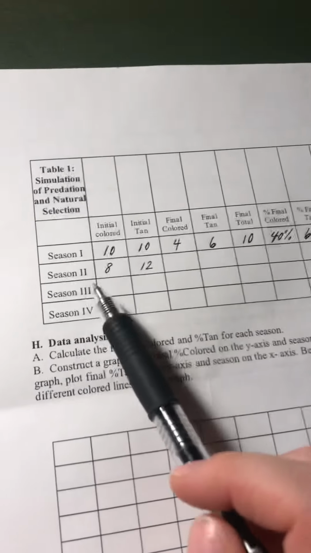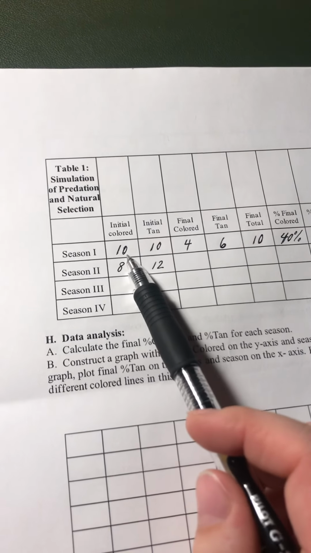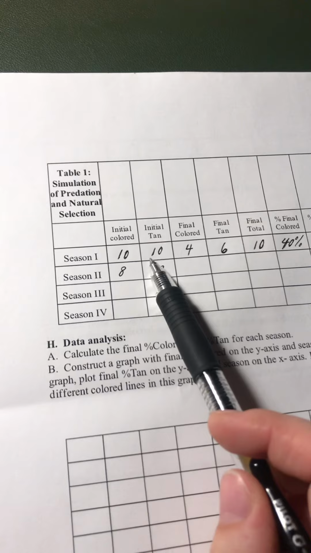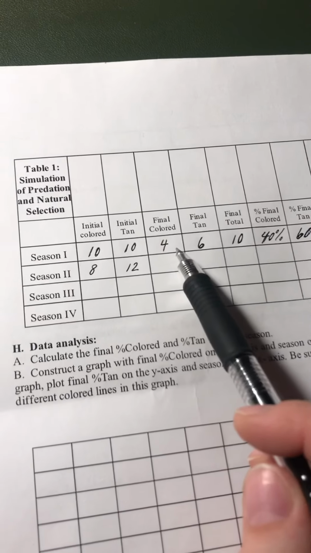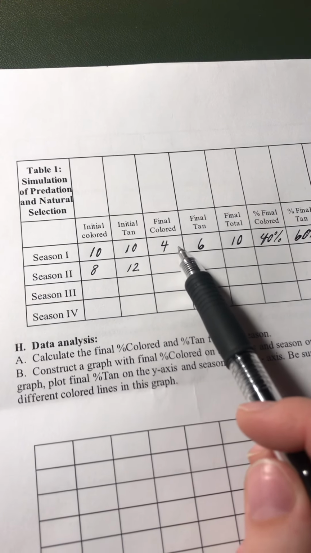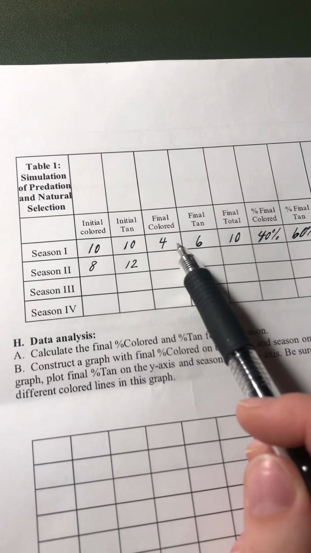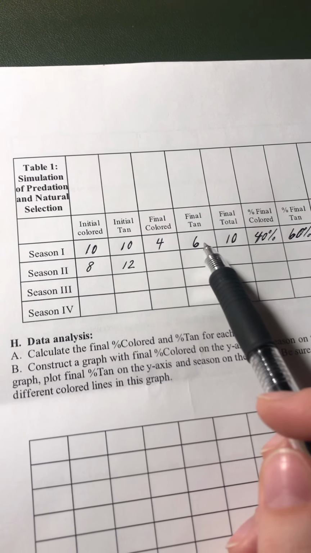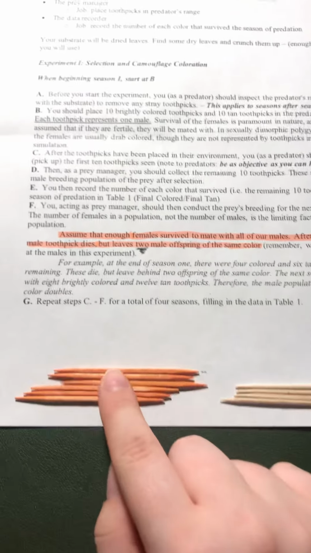So I went over here. We started with 10. So there are 10 initial colored and 10 initial tan. When we finished, I had 4 colored and 6 tan, if that makes sense. Because think about it, when you're pulling these out, I had 6 colored that I pulled out and 4 tan that I pulled out first.